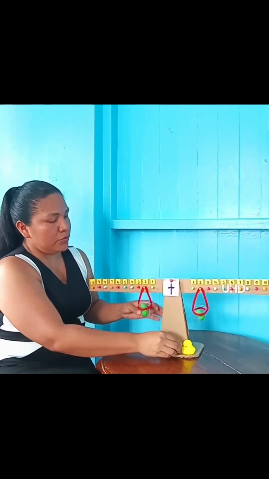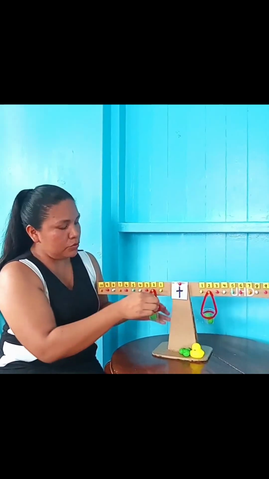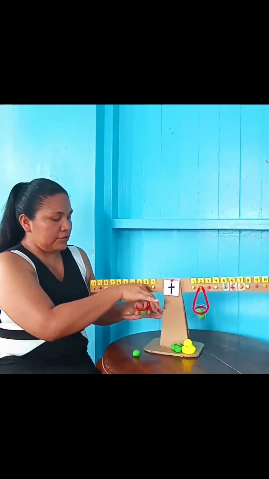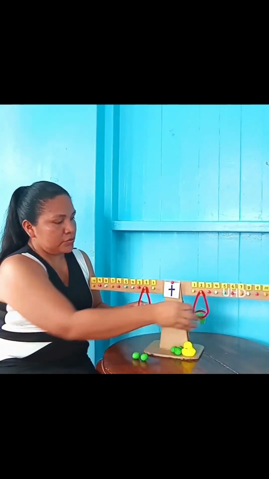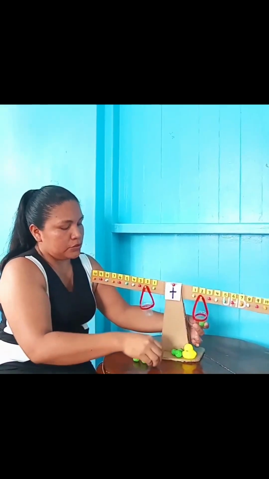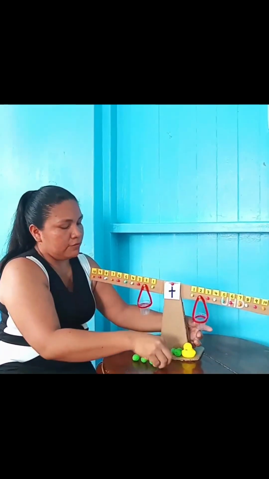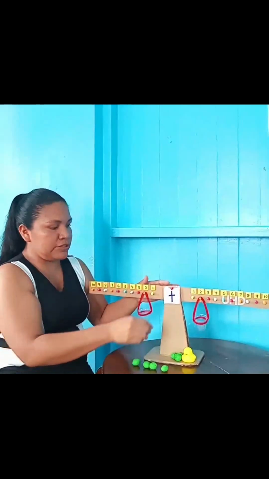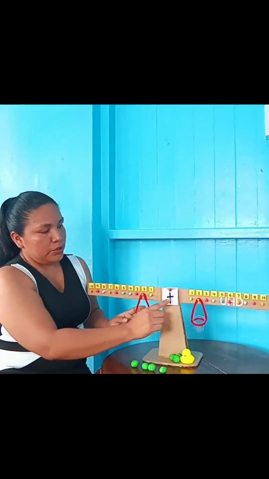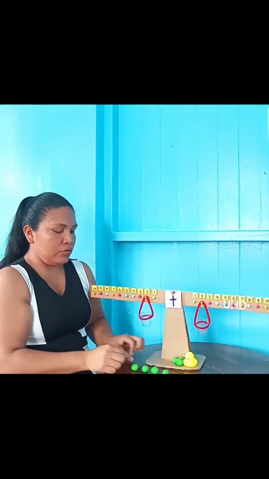So what we'll do now, we have 2 plus 2. We can take out the objects and count them. 1, 2, 3, 4. So we can count them one more time. 2 plus 2 is equal to 1, 2, 3, 4. So we can say 2 plus 2 is equal to 4.